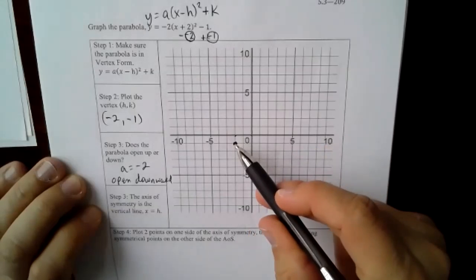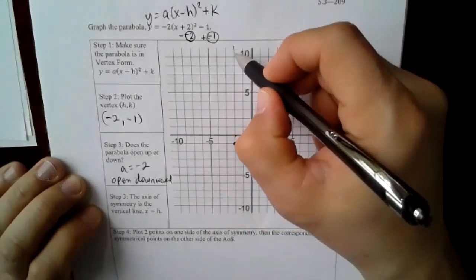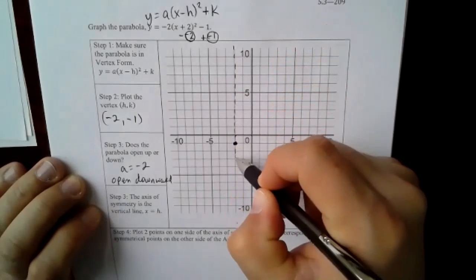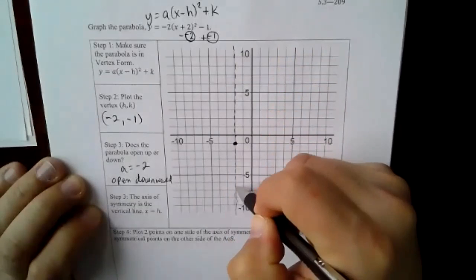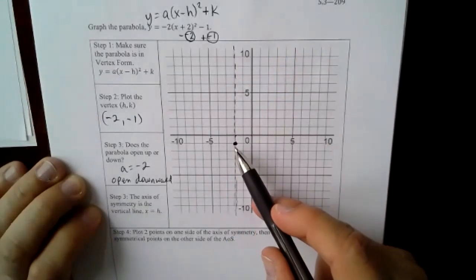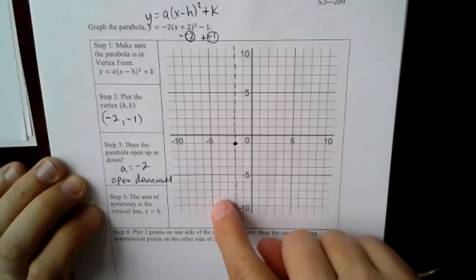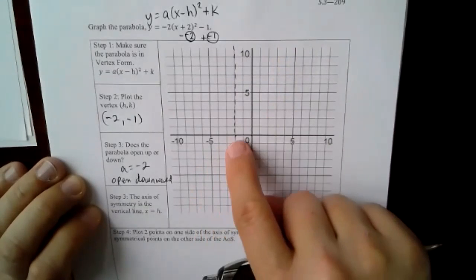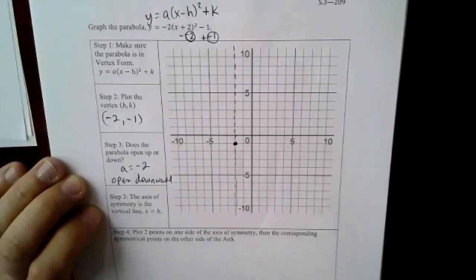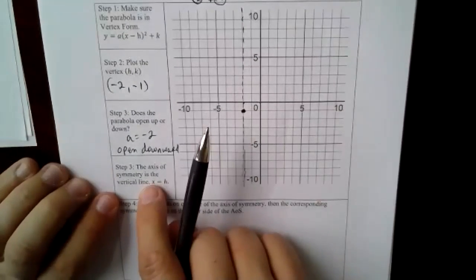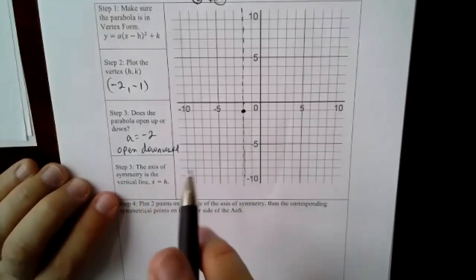That's where my vertex is going to be. Remember, your axis of symmetry, well, yeah, you can call it the axis of symmetry, was going to include the vertex, and in this case, it opens downward. So your graph should look like a frown, okay? Just like that.